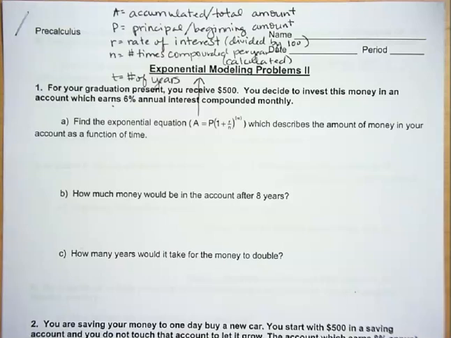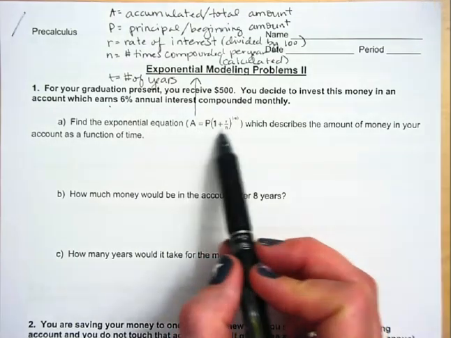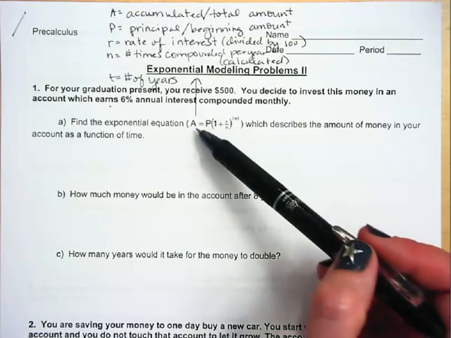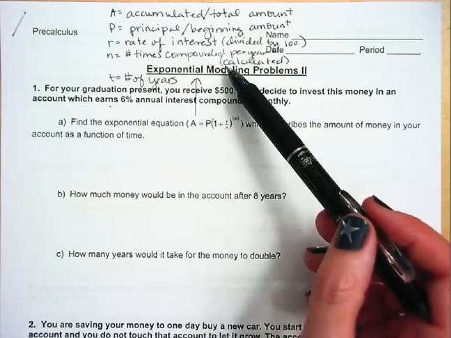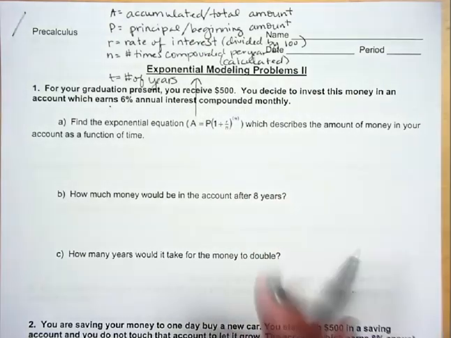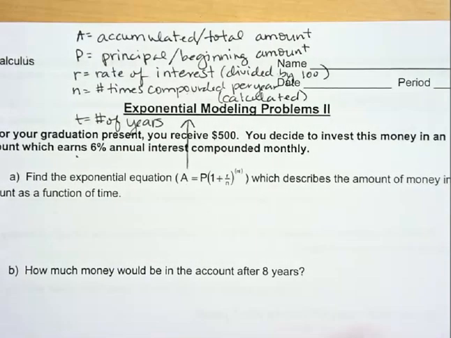Okay, our last lesson on exponential models was over exponential growth and decay. It was a lesson with the organisms and the bacteria. Today we're talking about money, and we are working primarily with this formula. And I have written up here what each of the variables represents. So if you need to pause your video to write all that down, I'll zoom in and you can go ahead and do that now.